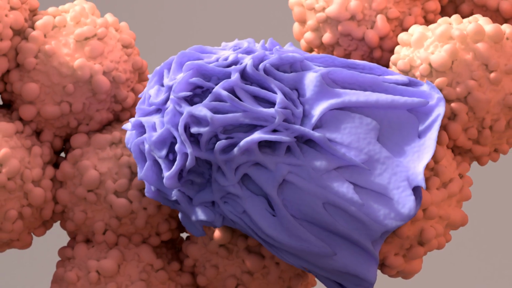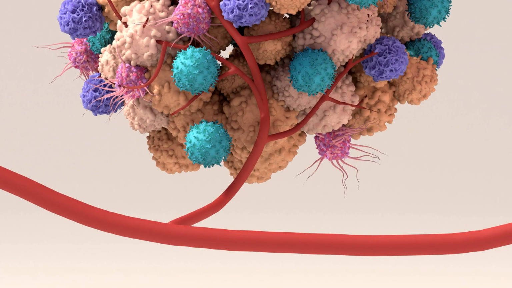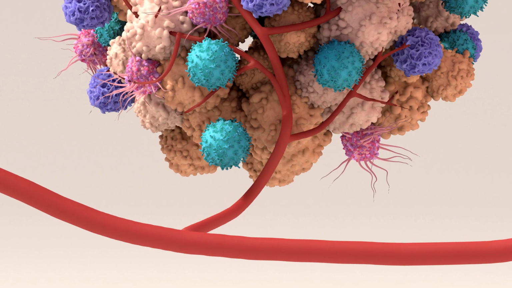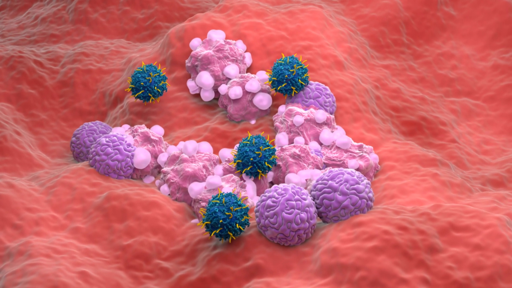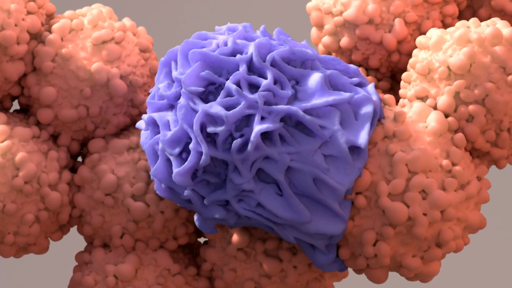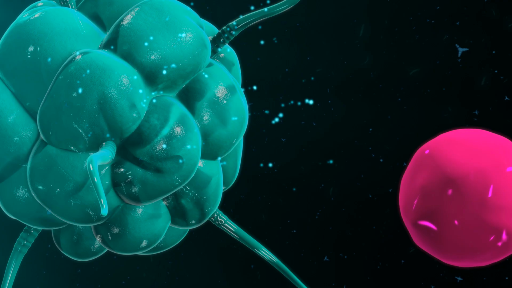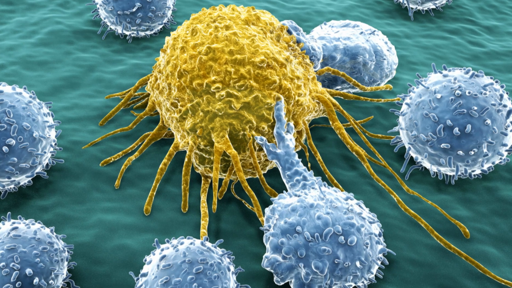Cancer cells employ sophisticated strategies to evade immune detection and destruction. Cancer cells secrete TGF-beta, IL-10, and vascular endothelial growth factor, which suppress effector immune cells and promote the development of immunosuppressive cell types. Regulatory T cells, or Tregs, are recruited by tumours.